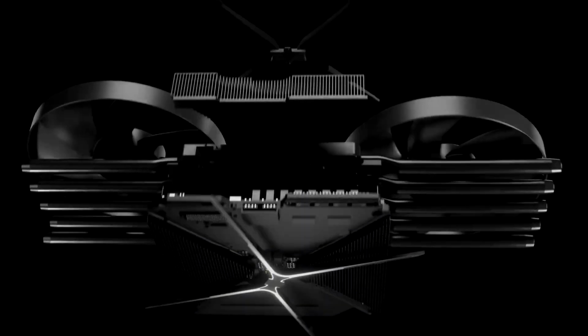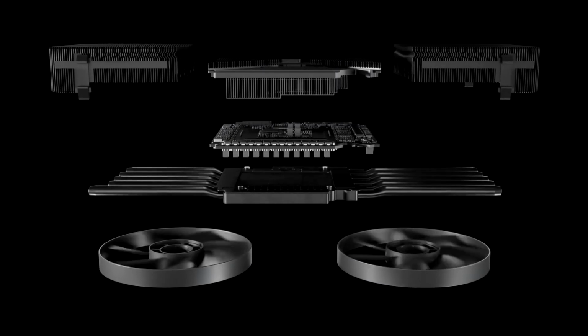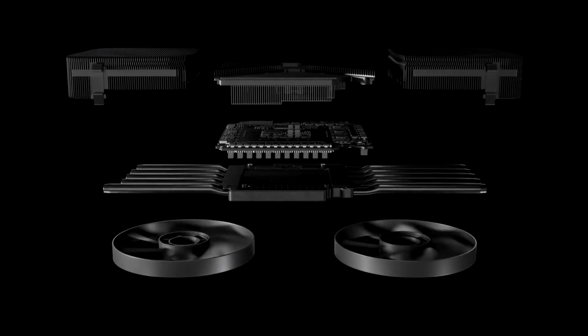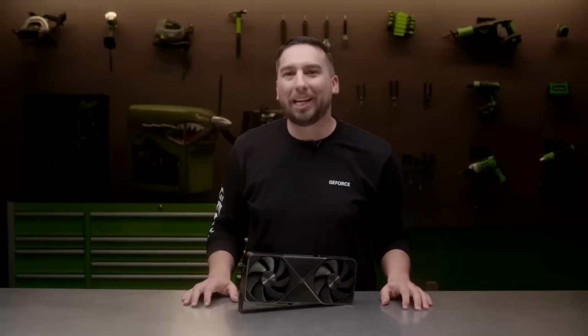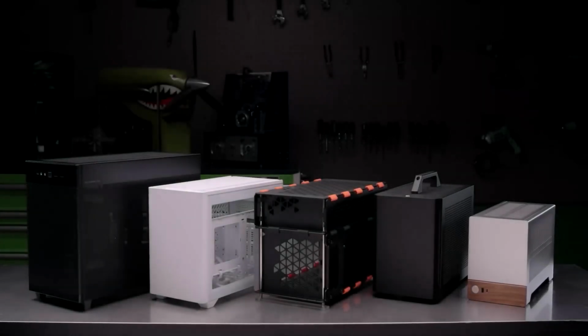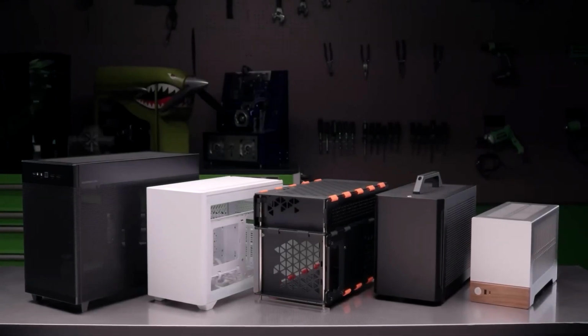And on the RTX 5090, liquid metal thermal interface material is applied to the GPU, which is 4 times more thermally conductive, leading to lower temperatures. And best of all, all of this is packed into a 2-slot SFF-ready form factor that allows you to install it into some of the leading mini ITX chassis on the market.